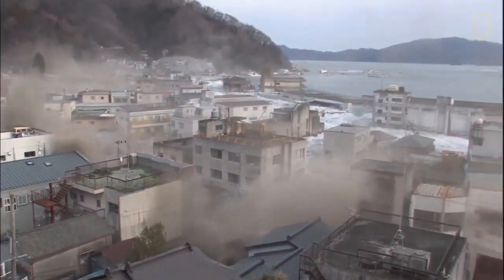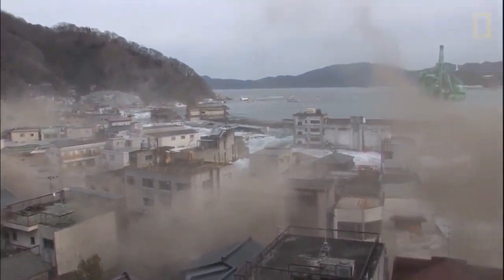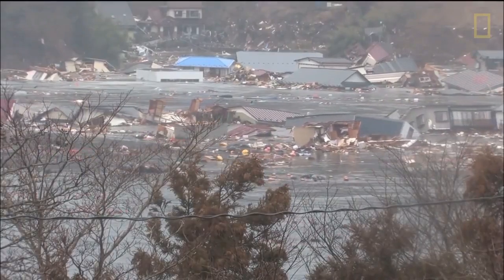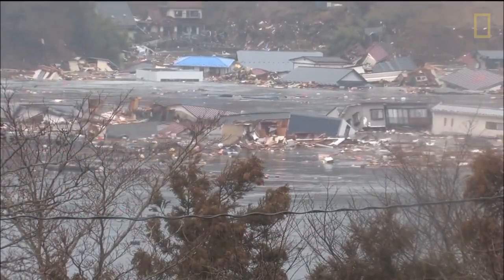What is a tsunami? A tsunami is a series of ocean waves that sends surges of water, sometimes reaching heights of over 100 feet onto land. These walls of water can cause widespread destruction when they crash ashore.